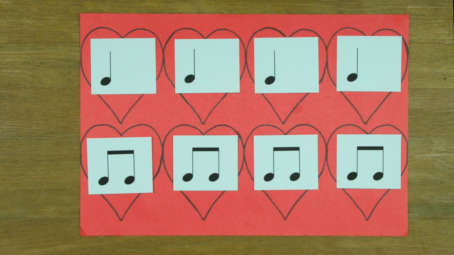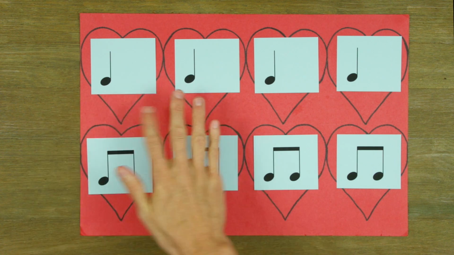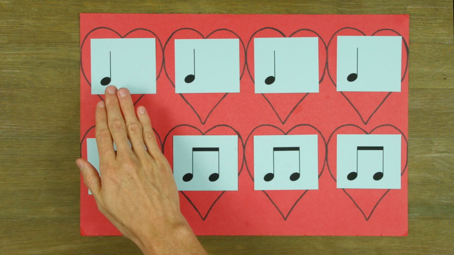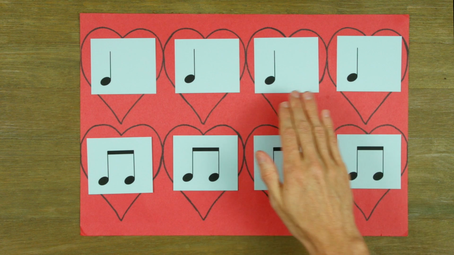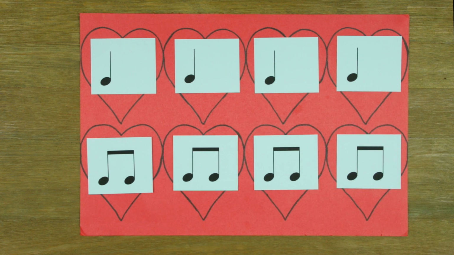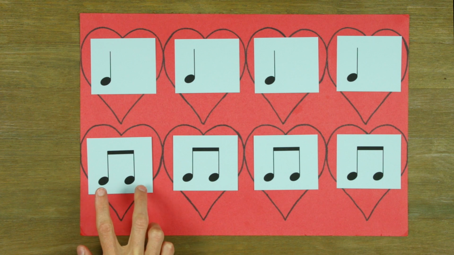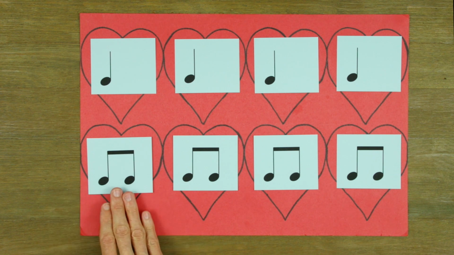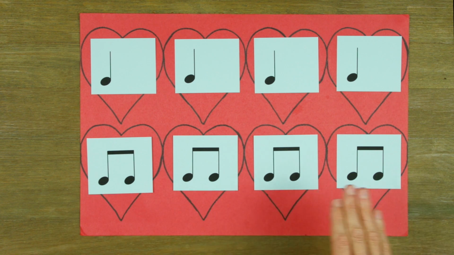You're already familiar with the fact that quarter notes each take up one full beat. Ta, ta, ta, ta. But eighth notes can fit two inside one beat. They share the beat. T, T, T, T, T, T, T, T.